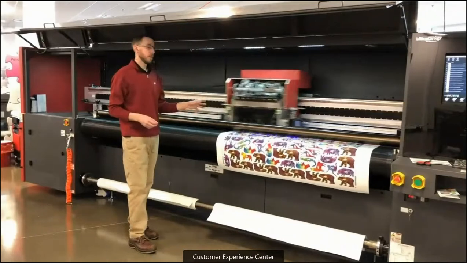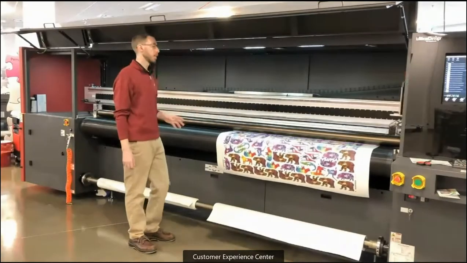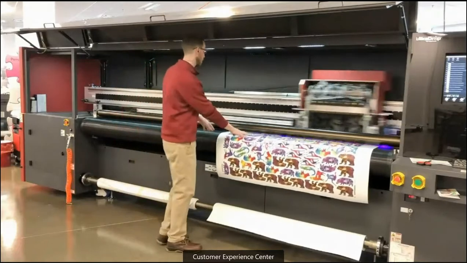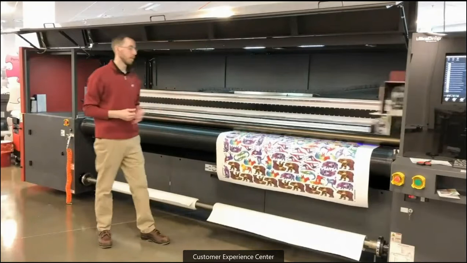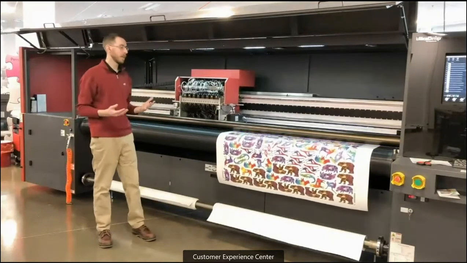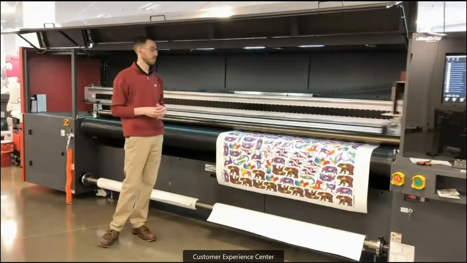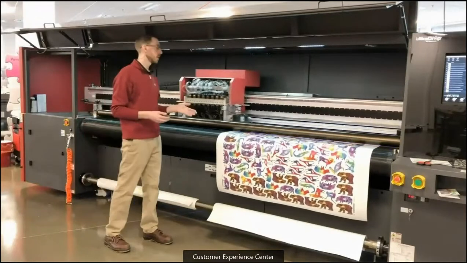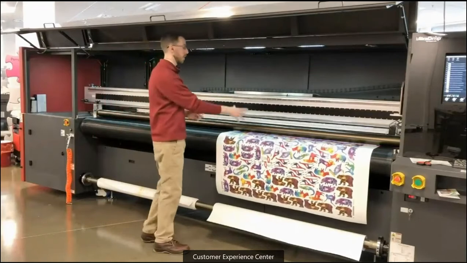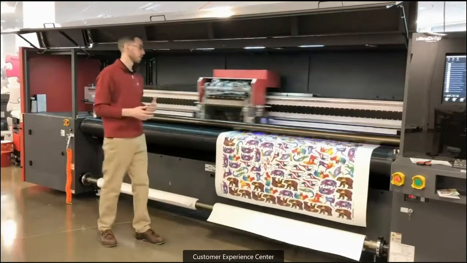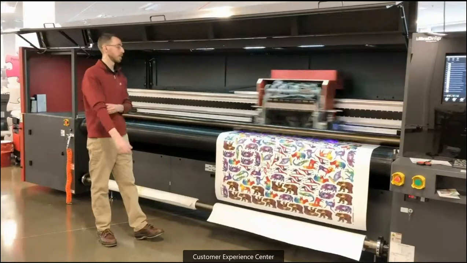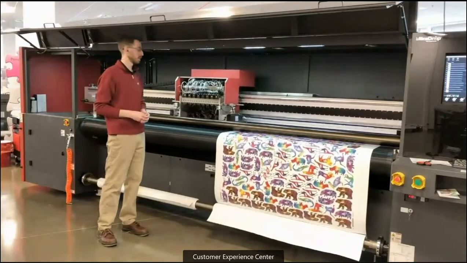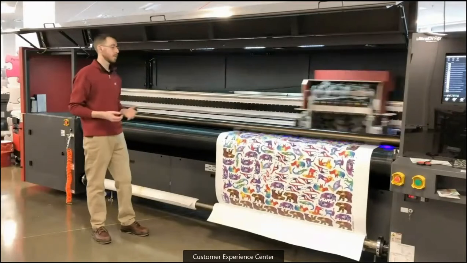So these do use LED lamps to cure the ink. You'll notice that the lamps are only going to be on as they're traveling over the printed material. The lamps are rated for 20,000 hours. They're basically designed to outlive the life of the printer. The 20,000 hours is only when the lamps are on. So having them only turn on when they're traveling over the material really helps get us that 20,000 hours. You'll notice once the carriage goes home, the lamps will turn off. They are instant on and instant off.